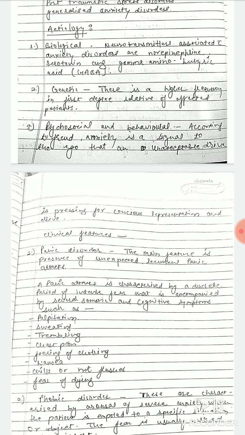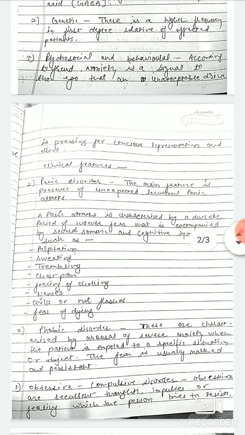What kind of clinical features can we see in phobic disorder? These are characterized by arousal of severe anxiety when the patient is exposed to a specific situation or object. The fear is usually marked and persistent.